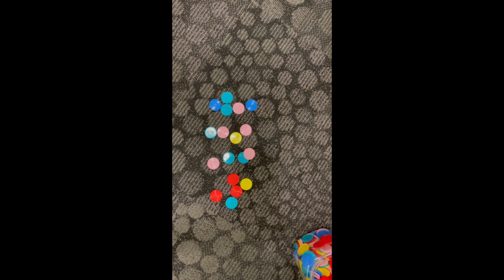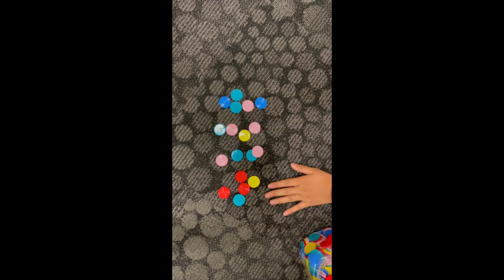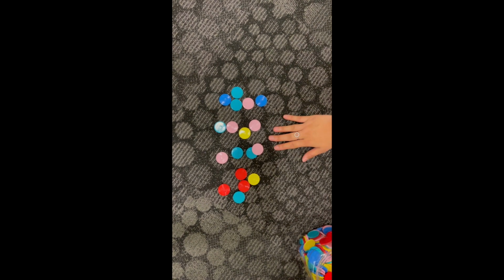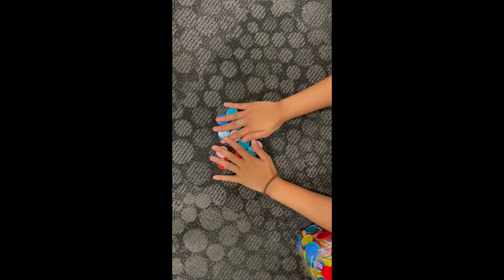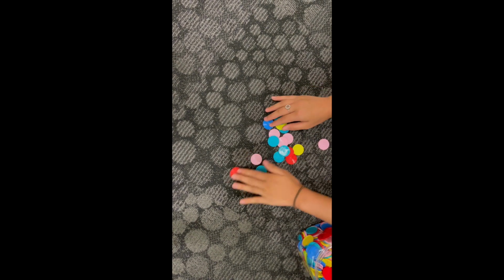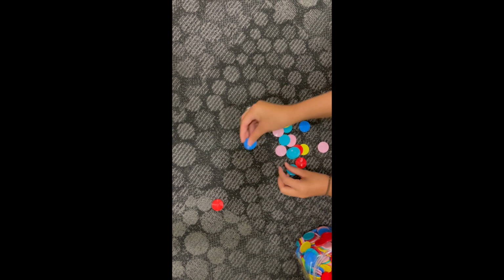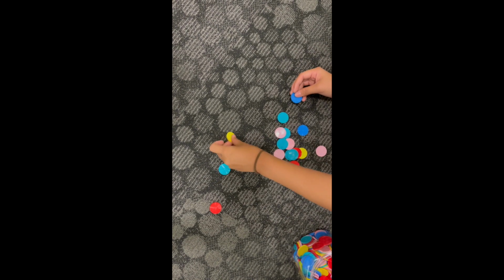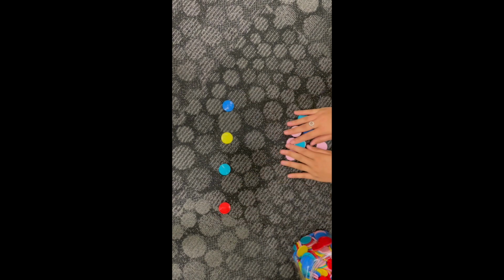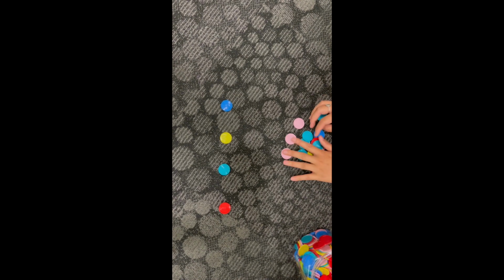Now, does that look right? No, you're right. It looks like everyone has the same amount, but we don't want that. We want my mum to have the most, my brothers to have the same, and my dad to have the least. Let's try again. Okay, that's for mum, that's for Lester, and that's for Edgar, and this is for dad. Now, let's try that one more time.